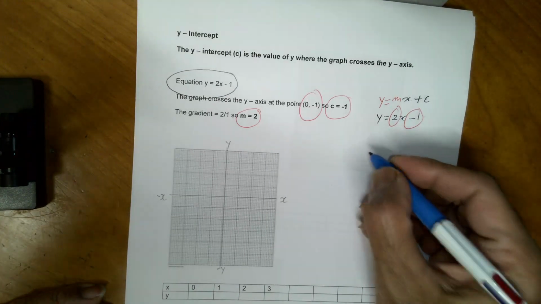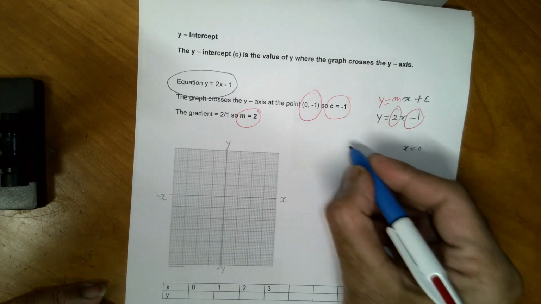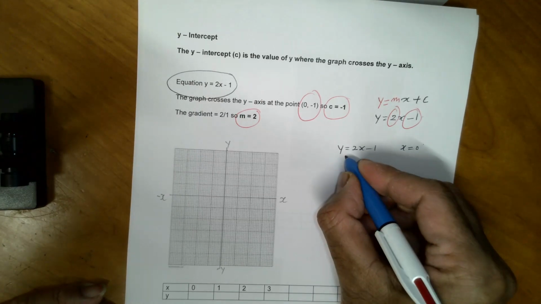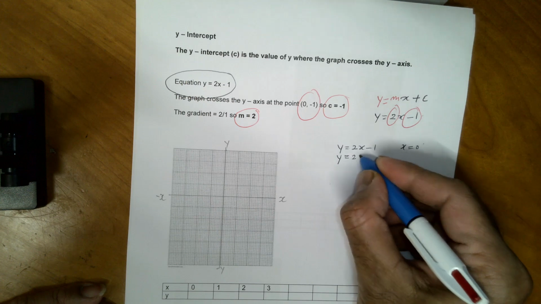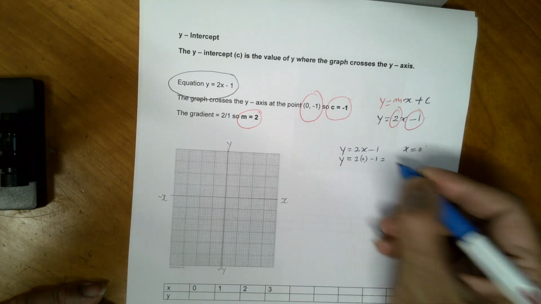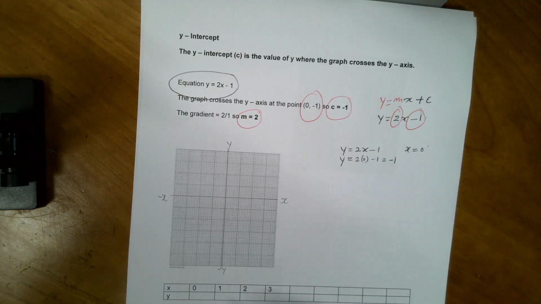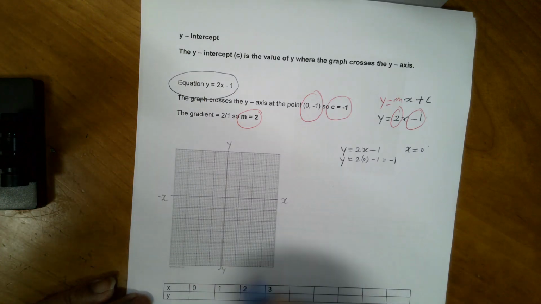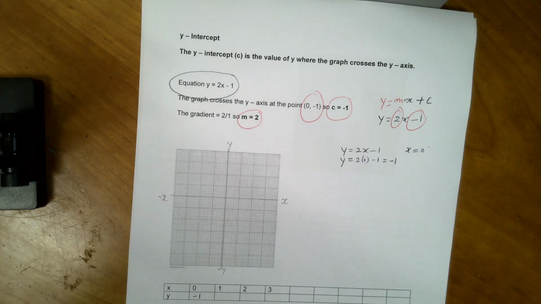So if x is 0, this is our equation. If x is 0, what would the value of y be? So that will be 0, which gives y equal to minus 1. So we got this here, minus 1.